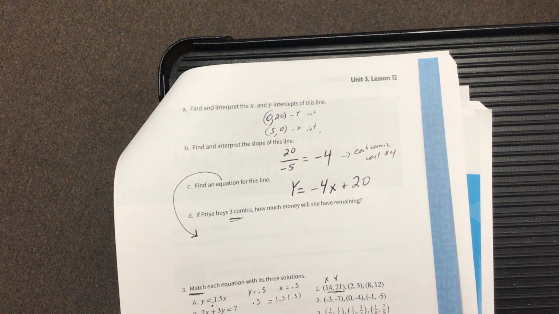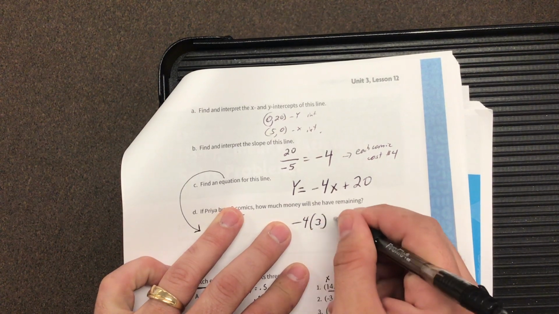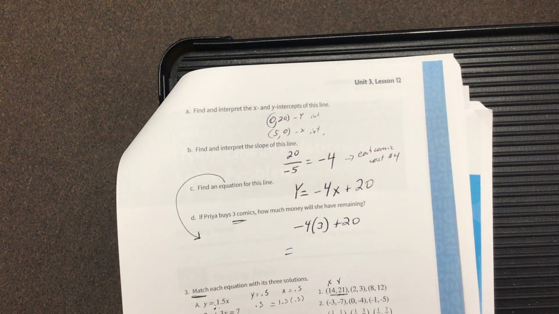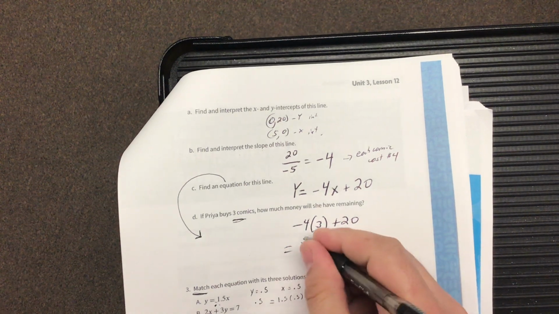So if you buy 3 comics, how much money will you have? Well, we're just plugging in 3 for X there, coming out with a dollar amount. So 3 comics at $4 a piece will cost $12. Colin? $8 remaining. You'll have $8 left.